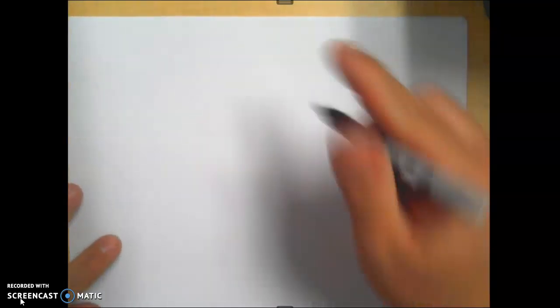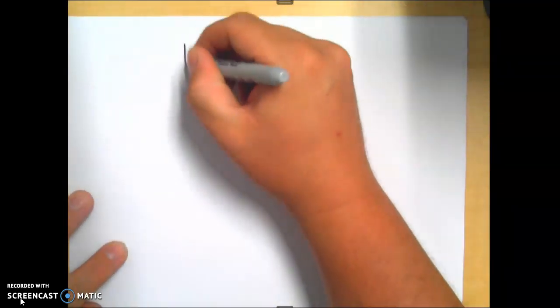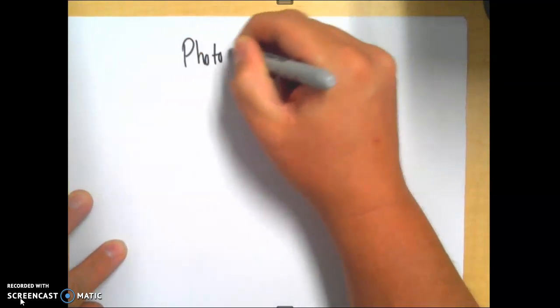So real quick, as you're preparing for your lab practical tomorrow and you're thinking about those first couple questions on the review about photosynthesis and you feel stuck and lost, that's where Coach Kinsey is coming to rescue you and save the day. So real quick, let's talk about photosynthesis. So here we go, photosynthesis.